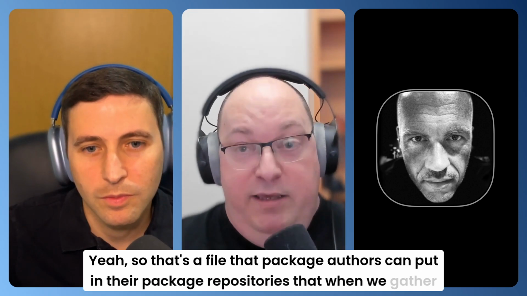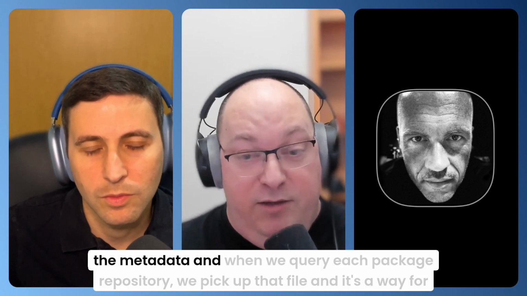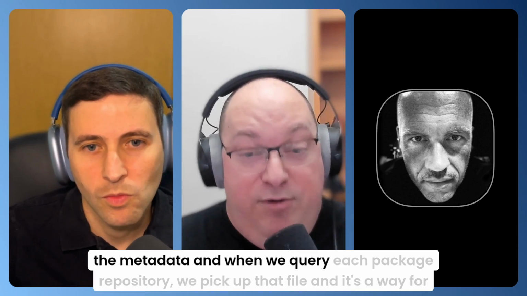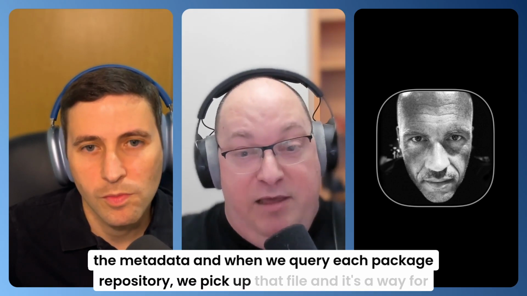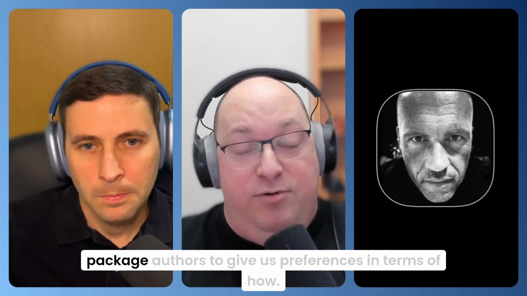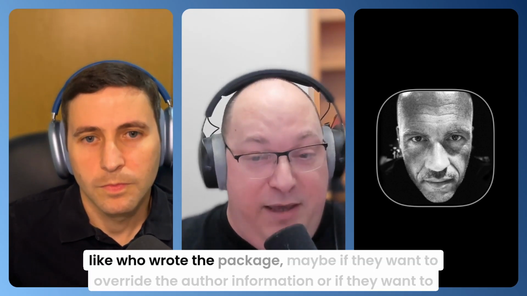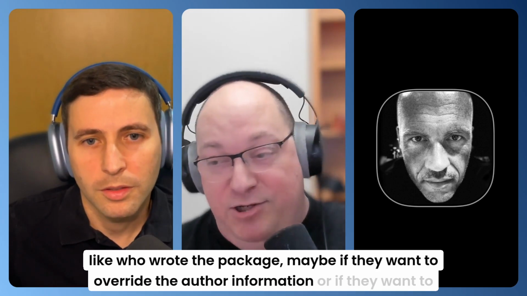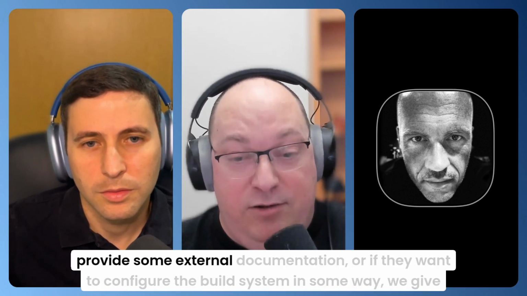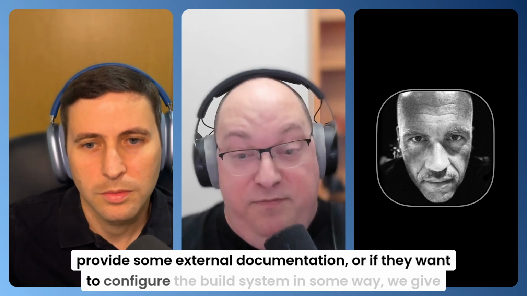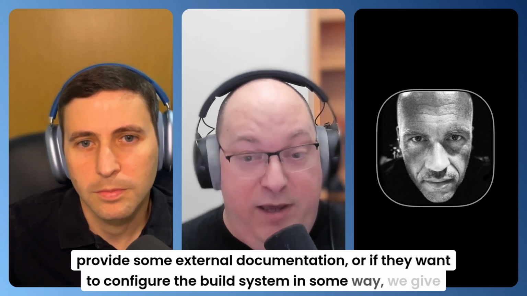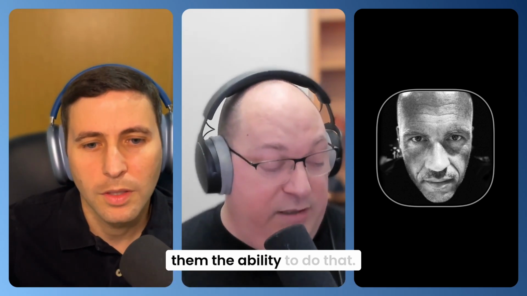When we gather the metadata and query each package repository, we pick up that file, and it's a way for package authors to give us preferences: who wrote the package, if they want to override the author information, provide some external documentation, or configure the build system differently. We give them the ability to do that.